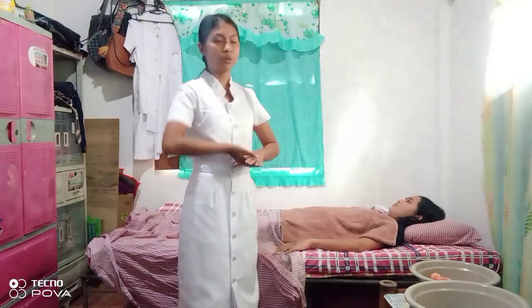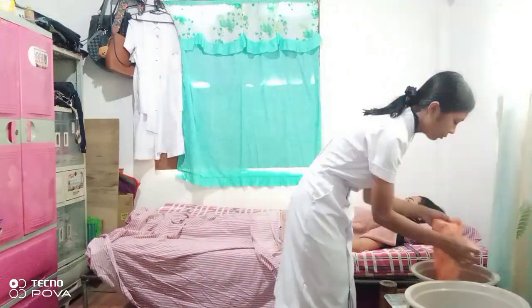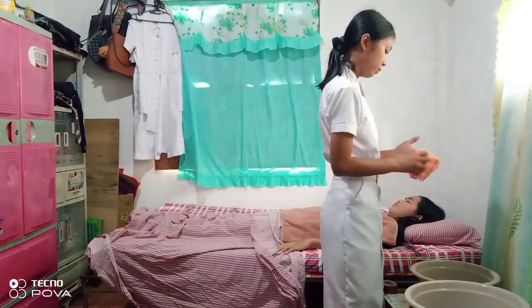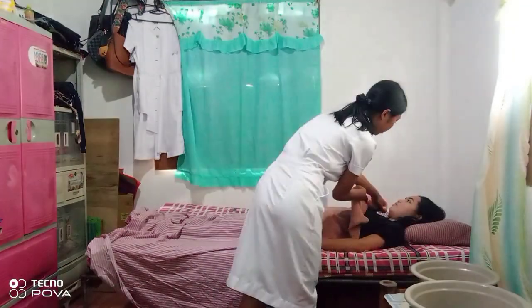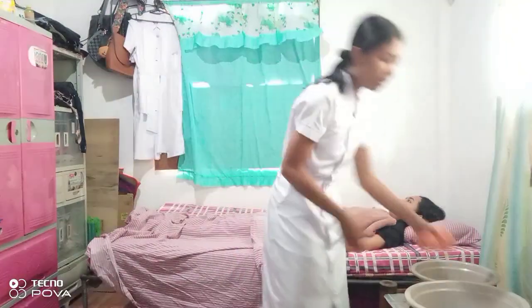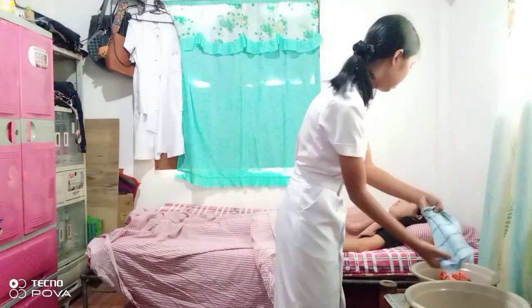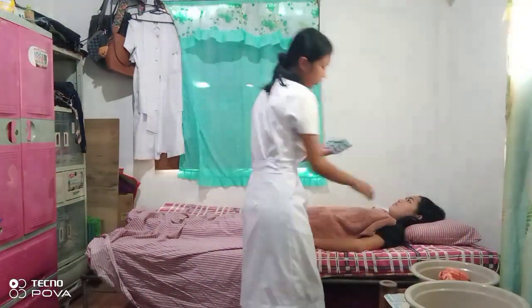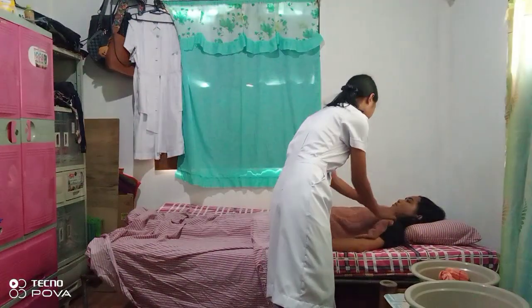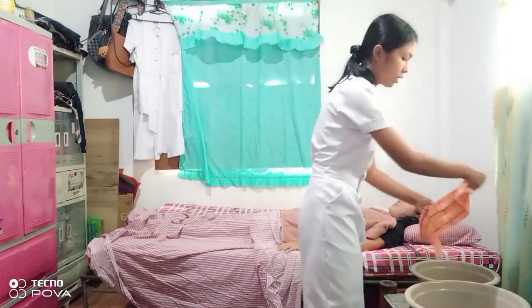Okay, so now we're going to start washing the chest of the client with soap. Then next is rinse. Then dry. Then next is the breast.